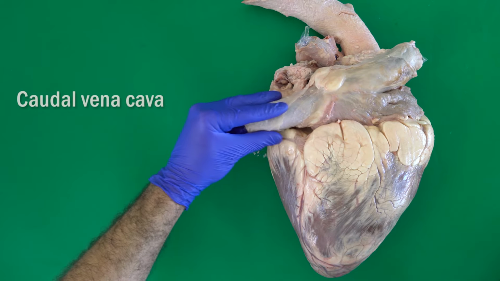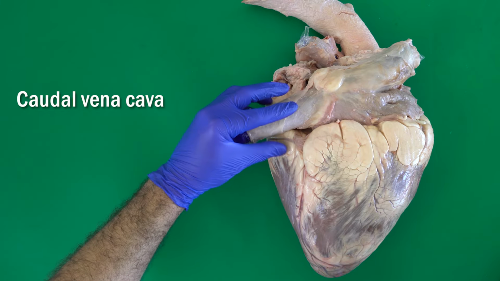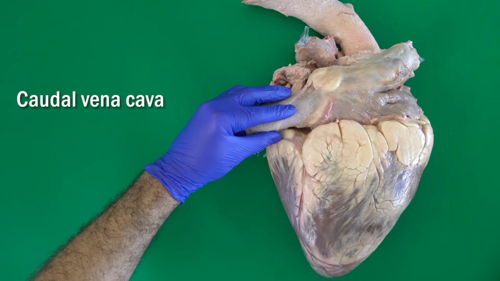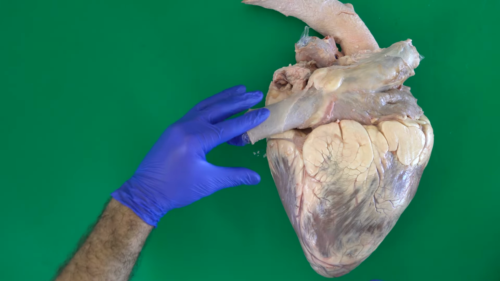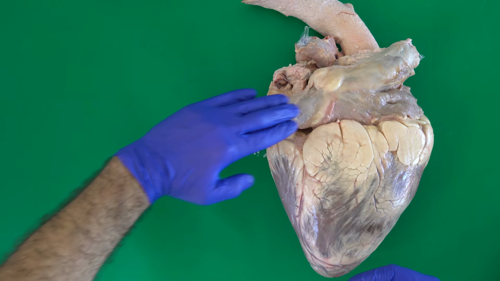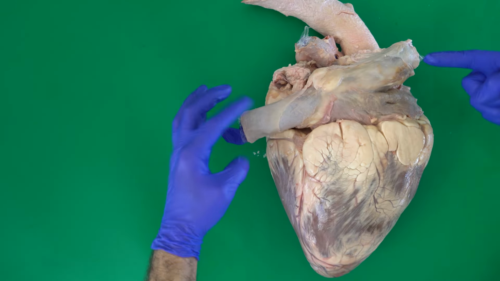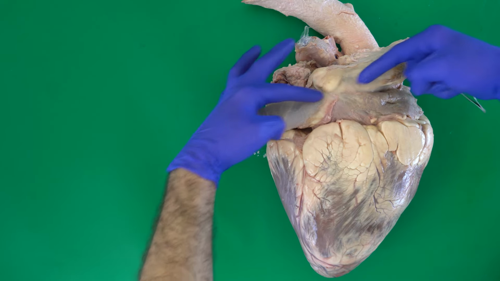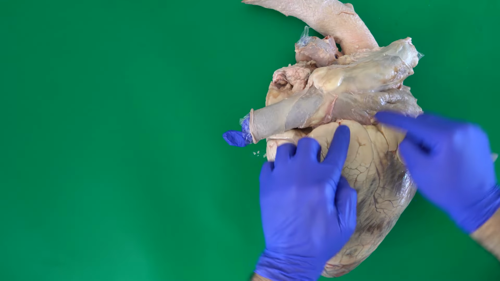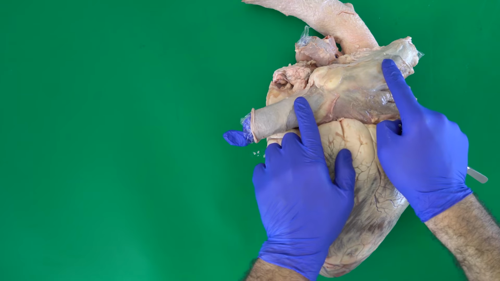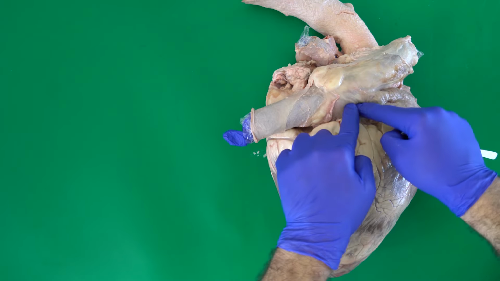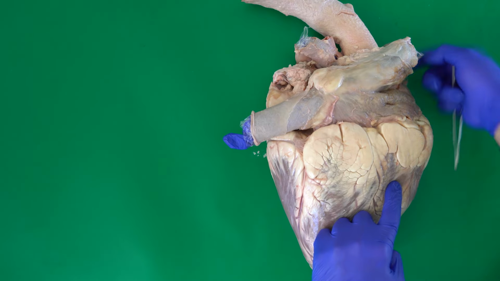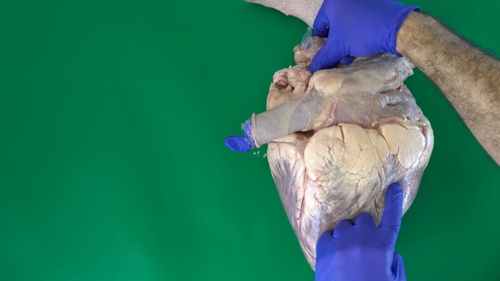These two big veins: this one here comes from the head, neck, and the forelimbs, called the cranial vena cava. This one here is the caudal vena cava. The caudal vena cava collects the blood from the caudal parts of the body, from the abdominal cavity, from the hind limb, from the pelvic cavity, and goes through the diaphragm and finally to the right atrium. Both of them go to the right atrium, where they meet and transport the blood. Blood goes from the veins to the right atrium, from the right atrium to the right ventricle, and from the right ventricle to the pulmonary trunk to the lung.